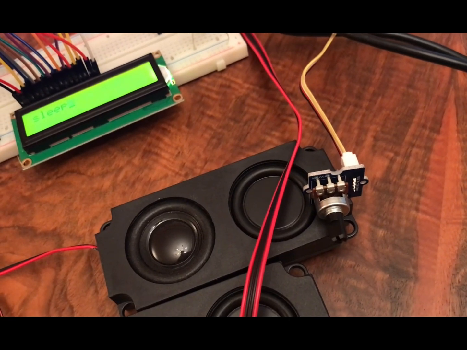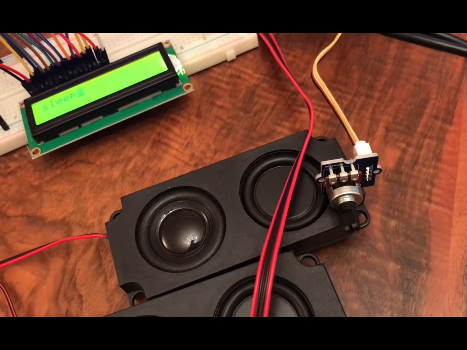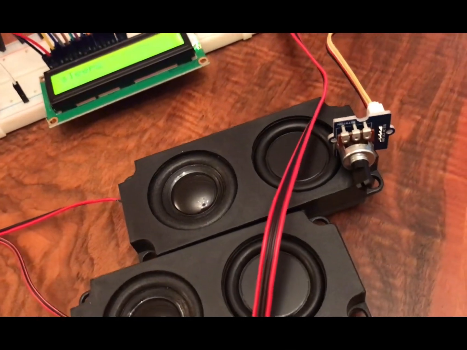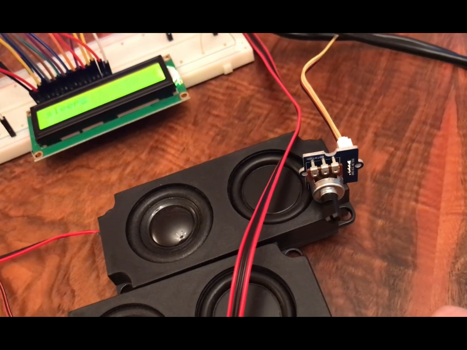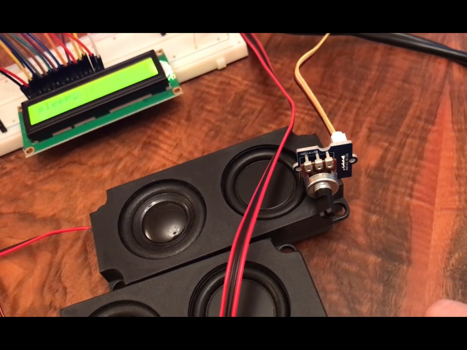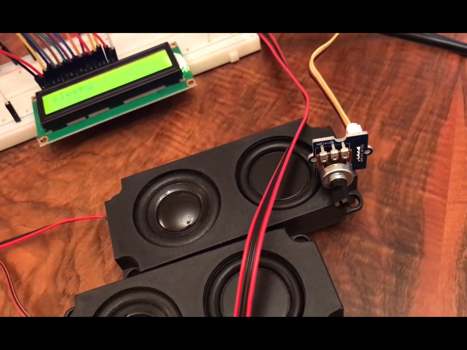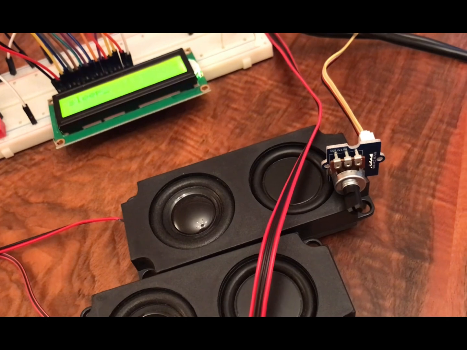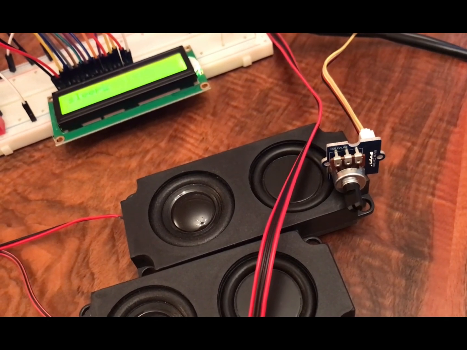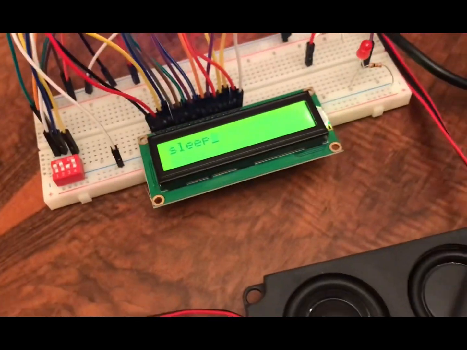From this digital value, I use a formula to calculate the beats per minute that this rotation angle corresponds to. And each time the analog to digital conversion is finished, an interrupt is triggered. When the interrupt is triggered, the BPM sent to the speakers is adjusted and the LCD screen is updated.